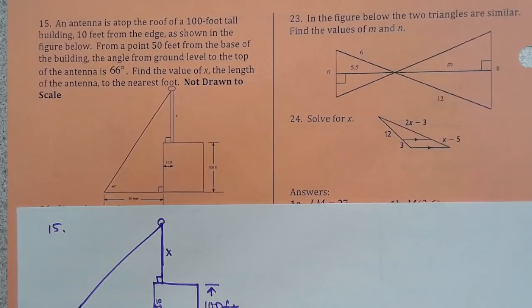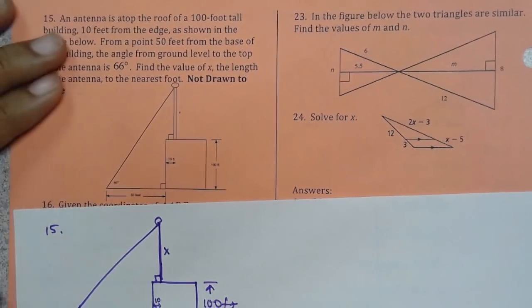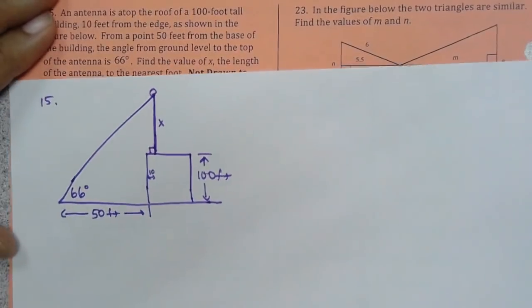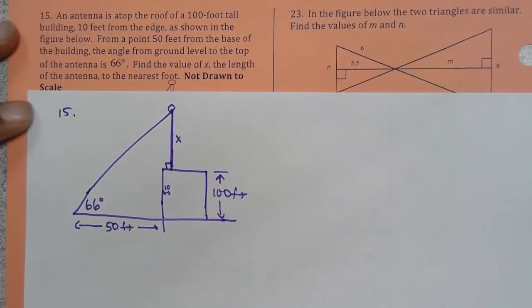Find the value of x, which is just this antenna here itself, and we want to round this to the nearest foot, and this is not drawn to scale, of course. So let's go ahead and first start off with coming up with a game plan. Now I went ahead and redrew this so I can draw on top of it. That's going to help me out, at least in figuring out the answer.